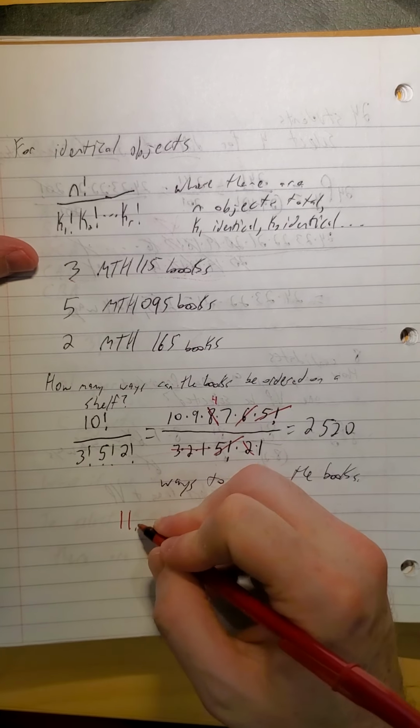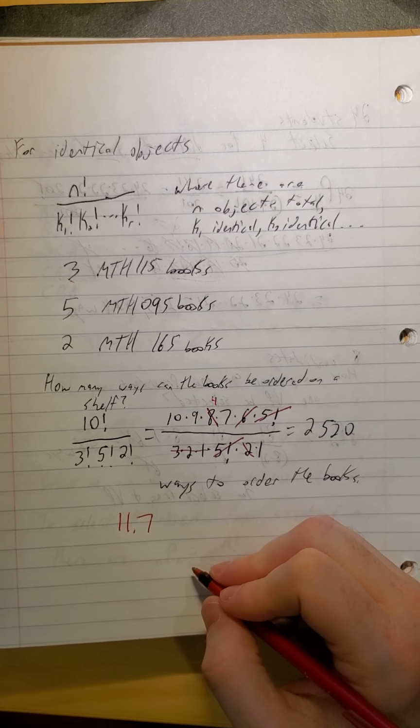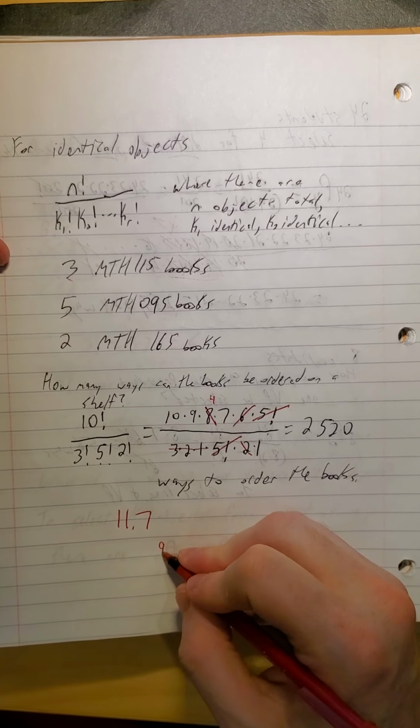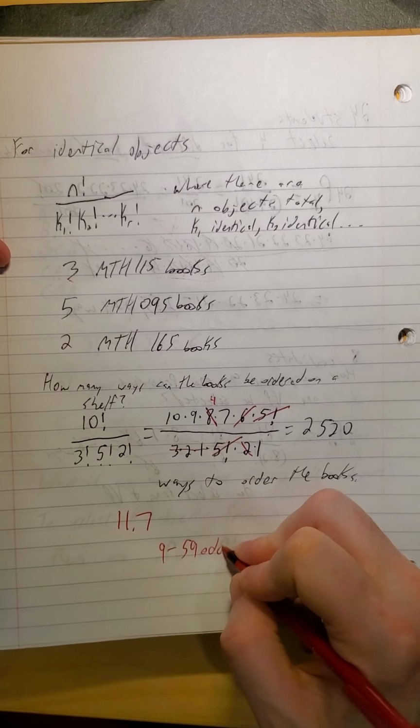So some problems to try out. This was in section 11.7. I would recommend 9 to 15 on the odds.